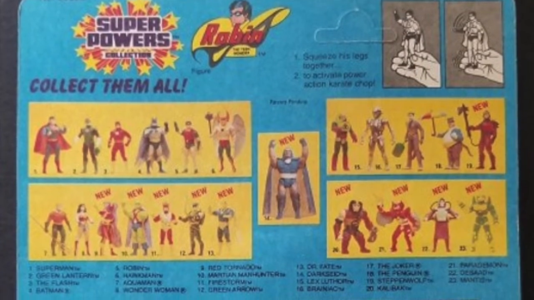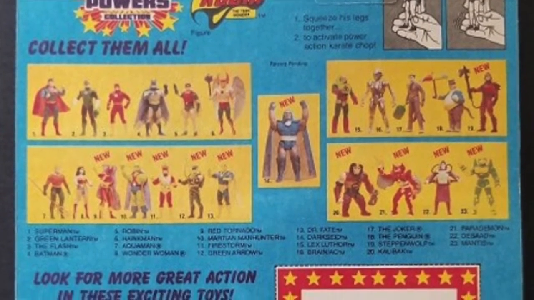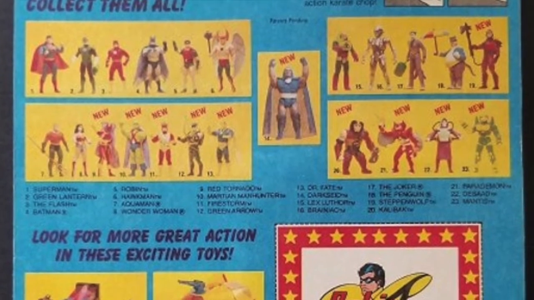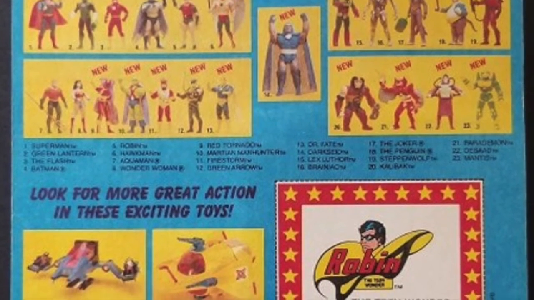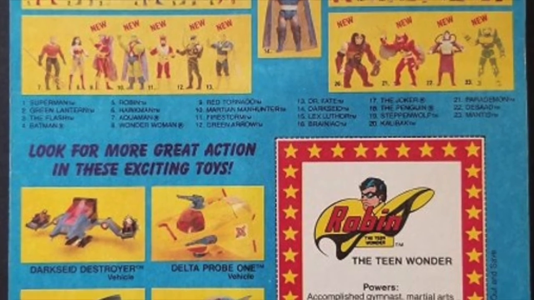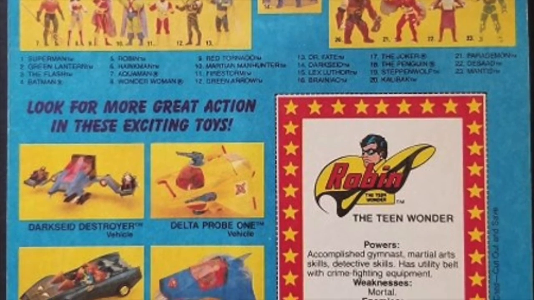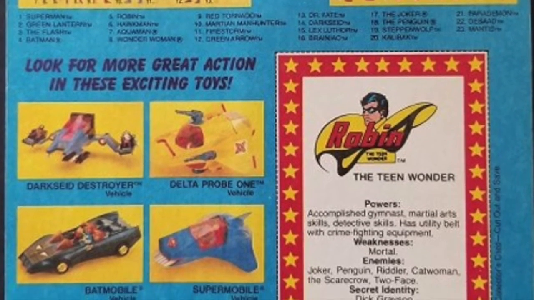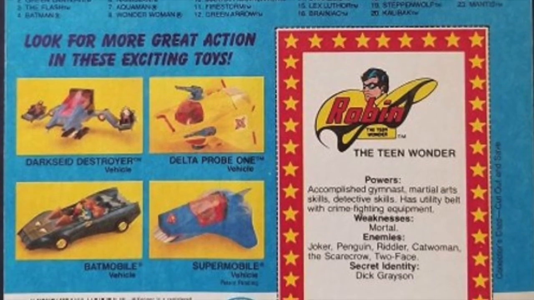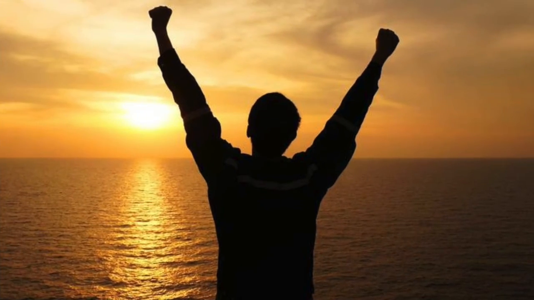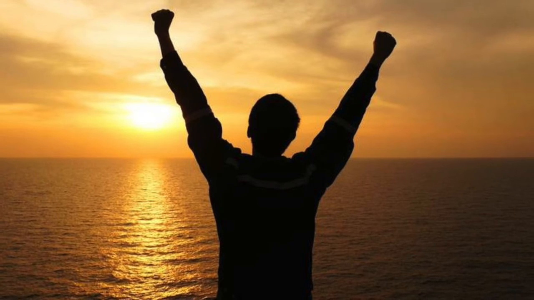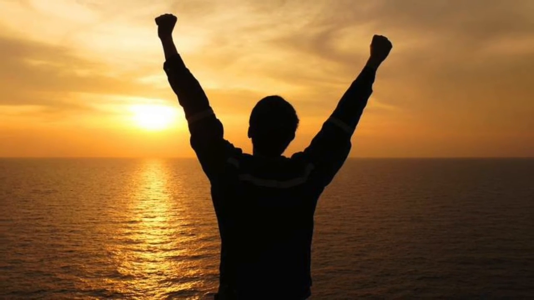It comes, let's say, from those old 80s card backs that literally said collect them all. When you have the collection you want, however you define your collection, that is a sense of accomplishment and a sense of pride. And that's what the play pattern is all about. It's about feeling really good about yourself because you accomplished something.